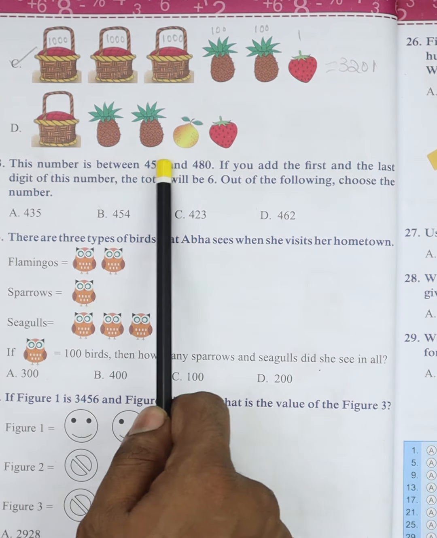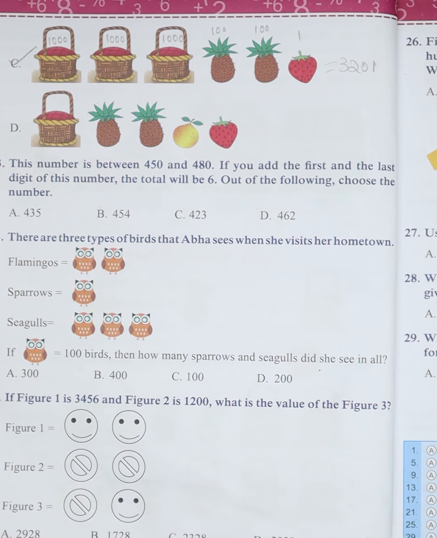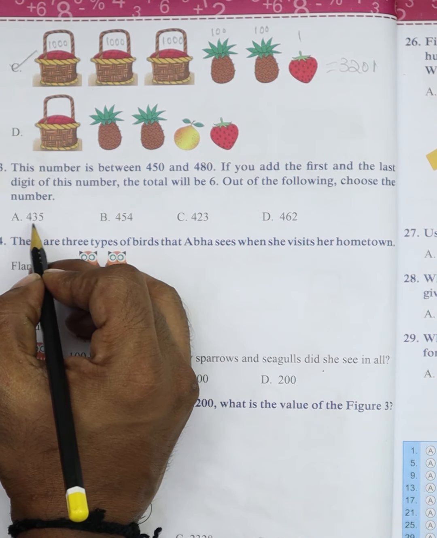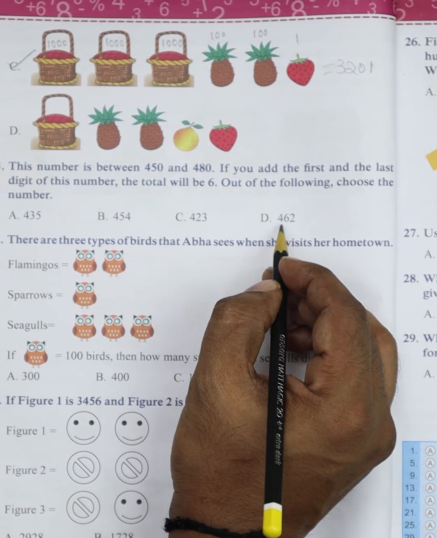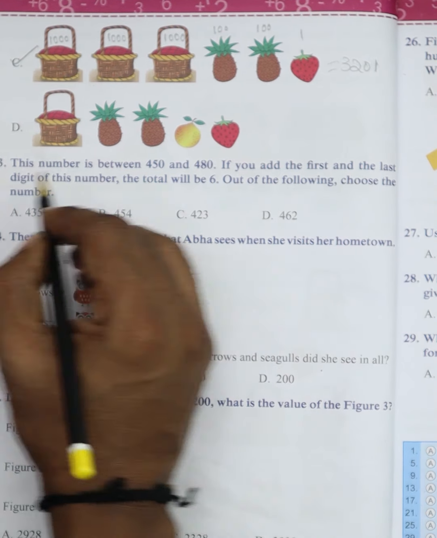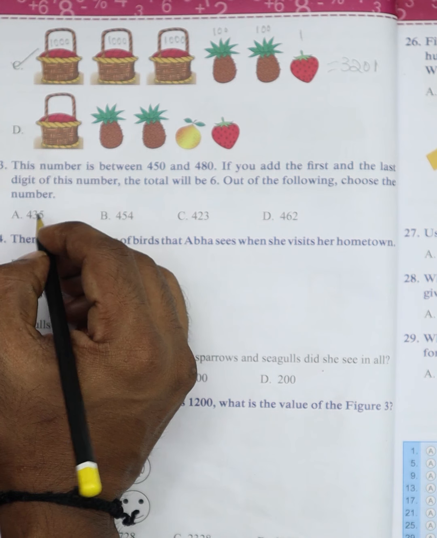So the number should be between 450 and 480, and if I add the first and the last digit, the total will be 6. Alright, so we have 435, 454, 423, 462. If I add the first and the last digit of these numbers, the total must be 6, right?